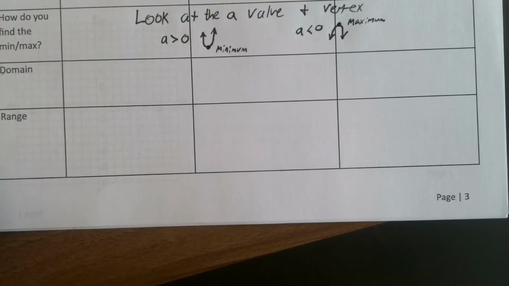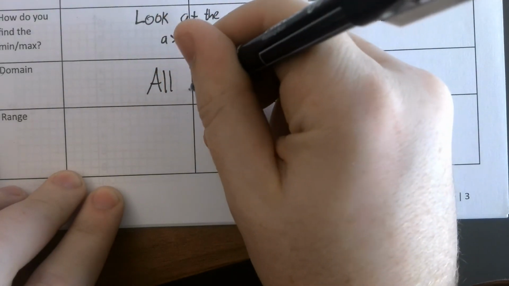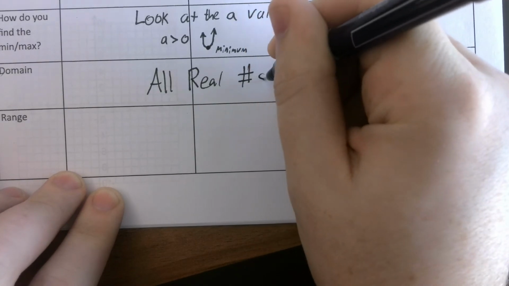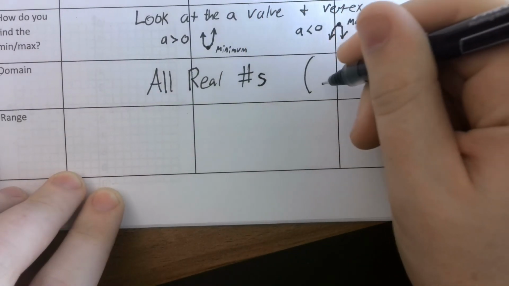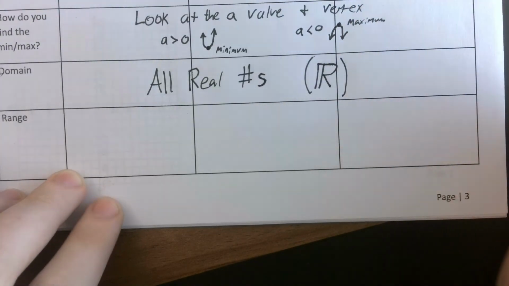For the domain, it's also the same for all three. The domain is going to be all real numbers since it never stops going to the left and the right. And once again, we use this symbol to represent all real numbers.